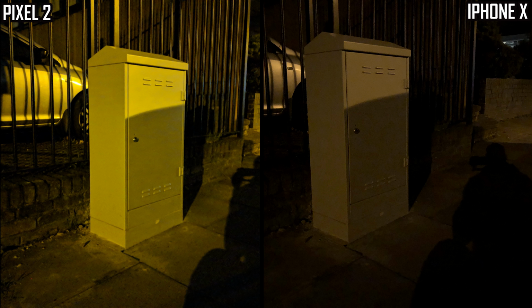This next image of the cabinet, both these pictures are showing that both these phones are slightly struggling in low light. The yellow hue over the Pixel 2 was really not what was happening at night, so I would say that the iPhone 10 has a better and cleaner image look, but it is sharp on the Pixel 2. This is down to personal preference. I prefer what I'm seeing on the iPhone 10, even though you can visibly see more on the Pixel 2.